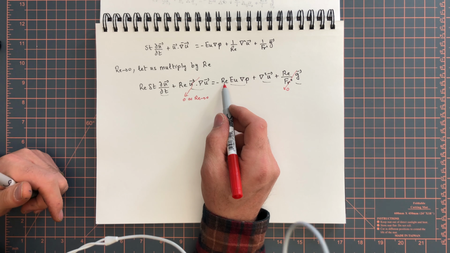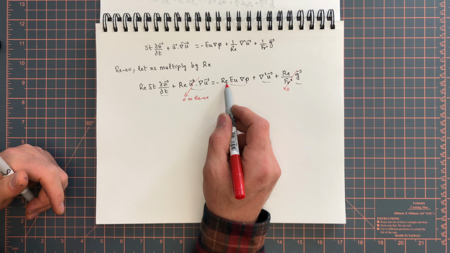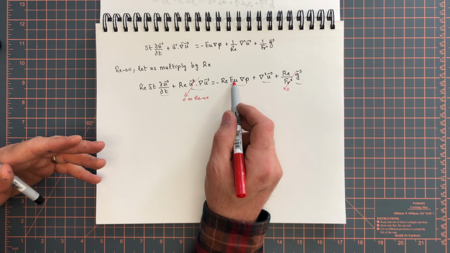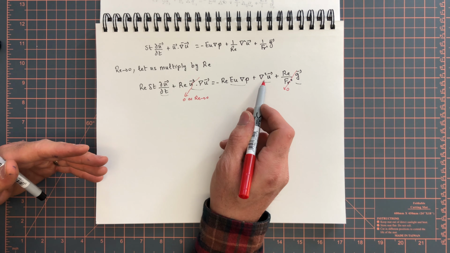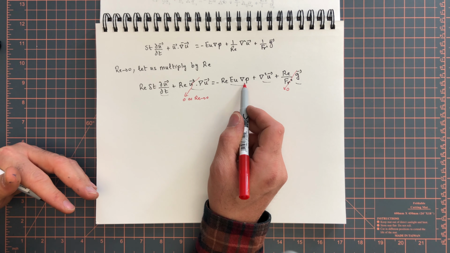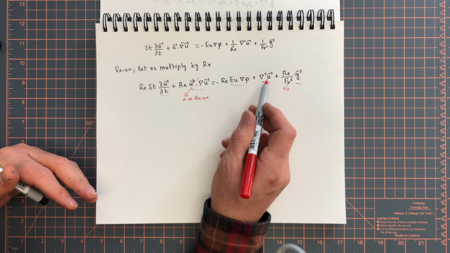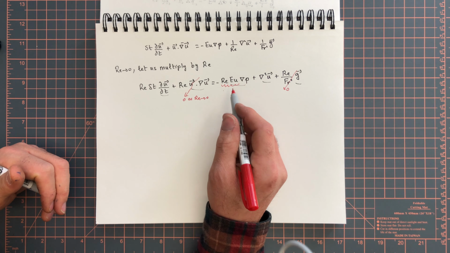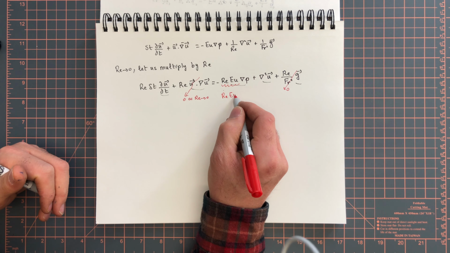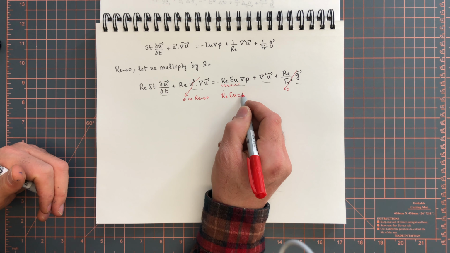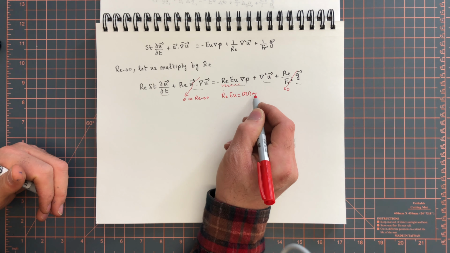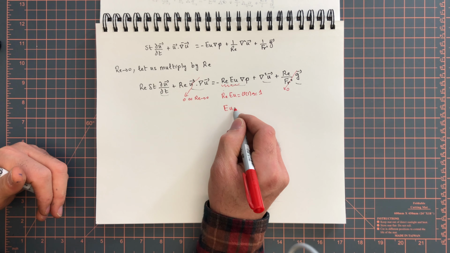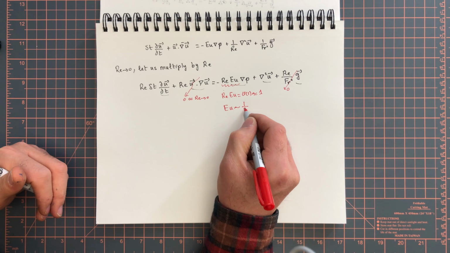What about this term, Reynolds Euler? If the Reynolds number is small and the Euler number is order 1, then we can probably drop this term, but that doesn't give us much because we really need a pressure force to be involved in this flow. And the only way for this to work is if Reynolds times Euler is equal to order 1, which is equal to 1. So we say that the Euler number scales with 1 over the Reynolds number.